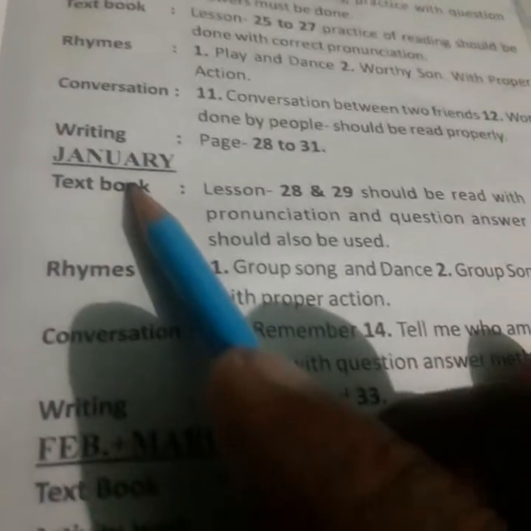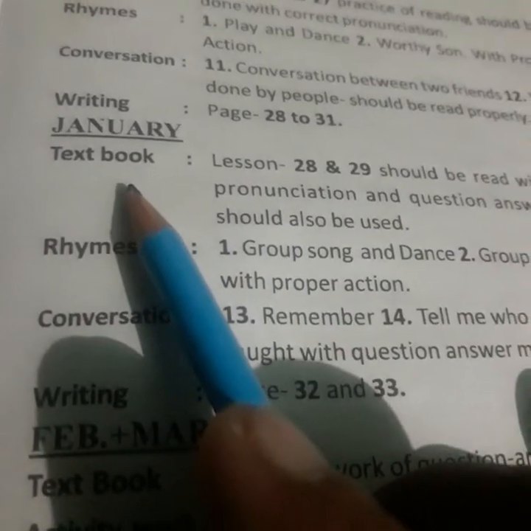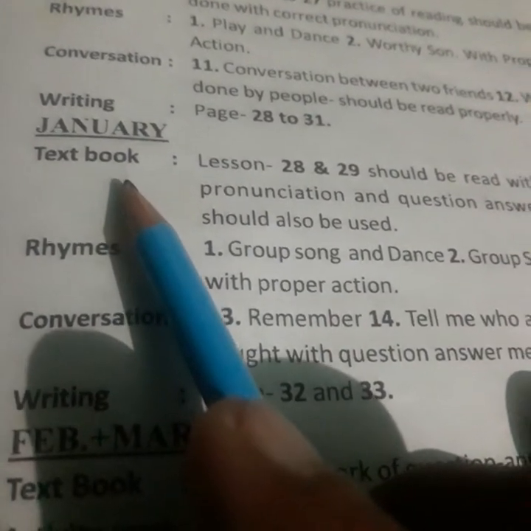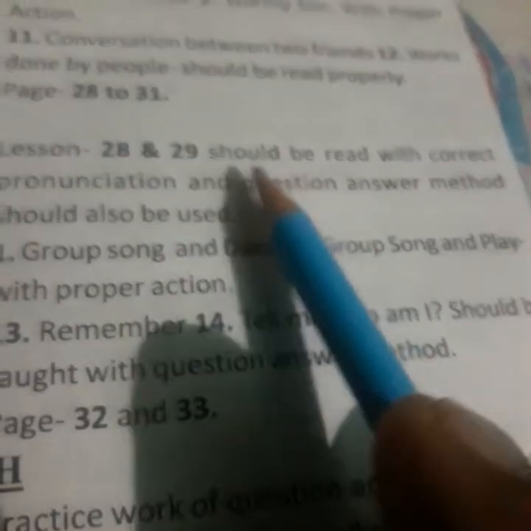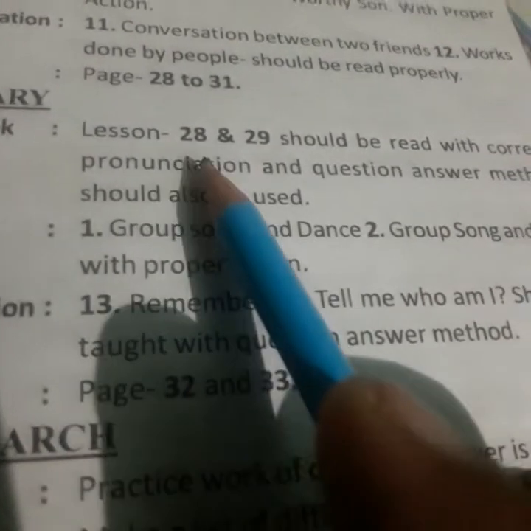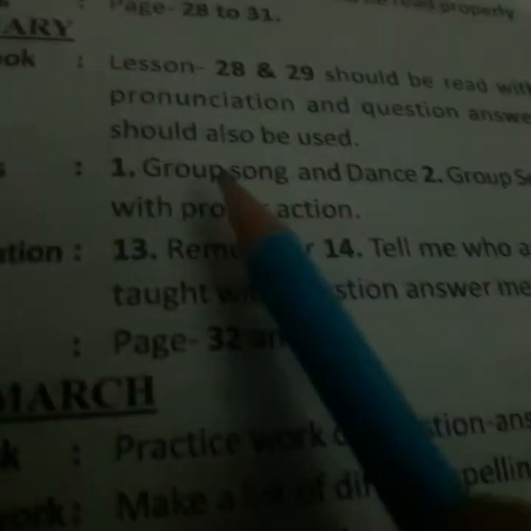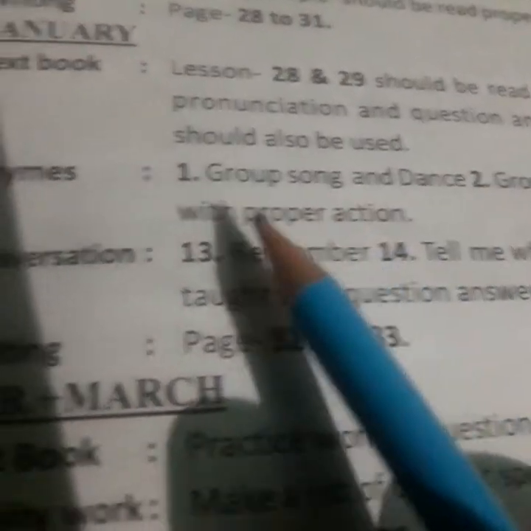Similarly, in the month of January, you have to learn lesson 28 to 29 in textbook. Lesson 28 to 29 should be read with correct pronunciation, and question answer method should also be used.